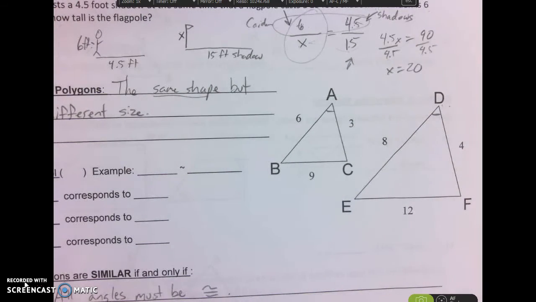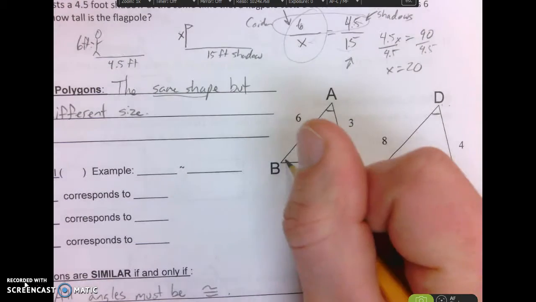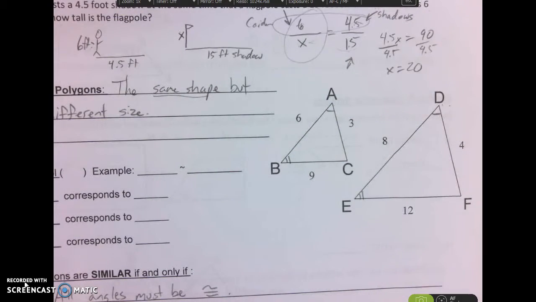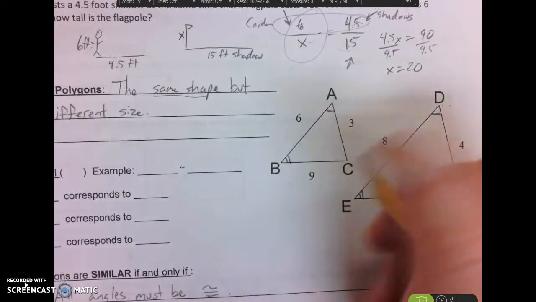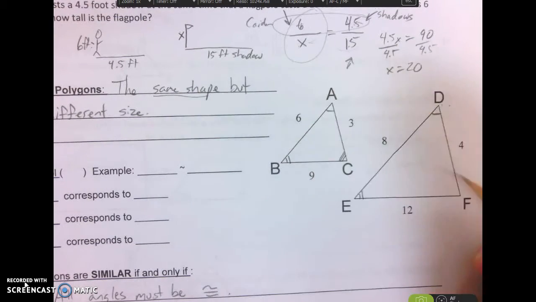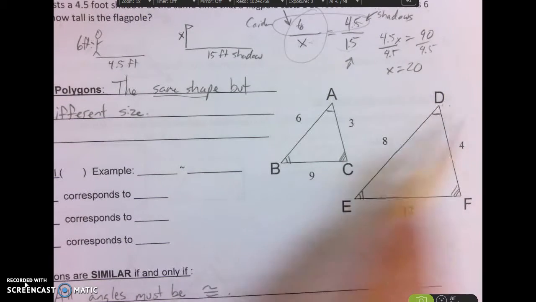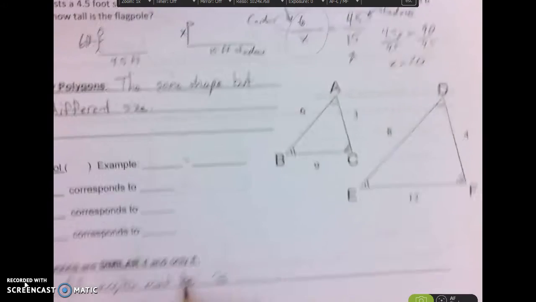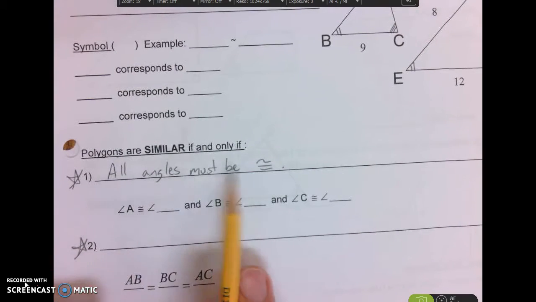Those have to be the same angle. And then down here, B corresponds with E. They have to be the same angle if they're similar figures. And finally, C has to be the same angle as angle F. These now have to be similar figures. So all angles must be congruent.